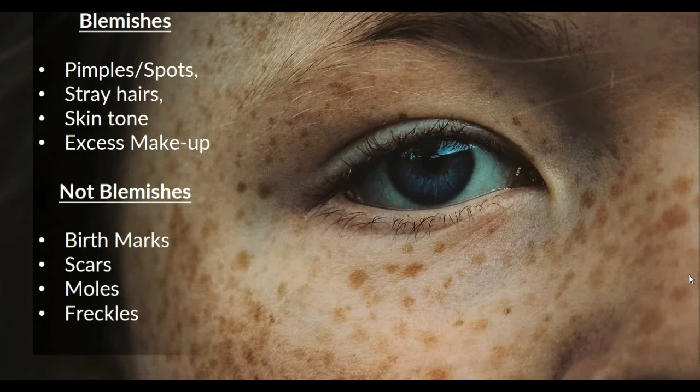But when it comes to retouching, folks, what we want to remove is our pimples, any spots that we have. We want to change skin tones so they match in. We can remove excess makeup, any stray hairs that you might have missed when you were doing your eyebrows, when you're trimming your beard, if you have a beard rash, stuff like that. These are the stuff that we want to fix, okay? But when it comes to ethically restoring an image or actually fixing an image, there's some things that we need to be wary of.